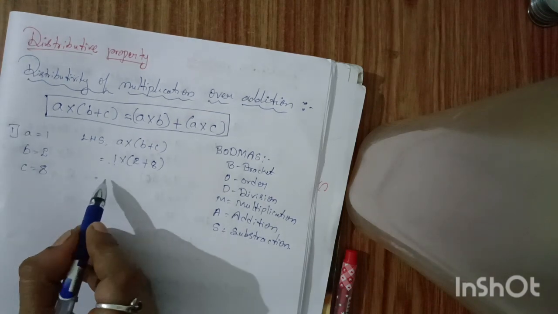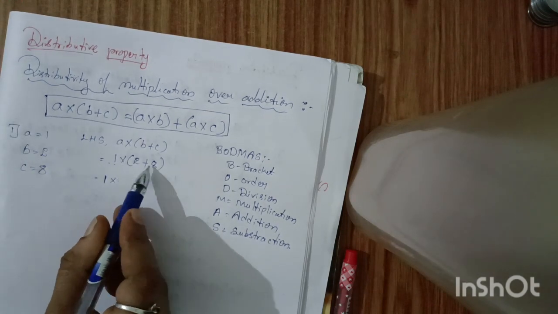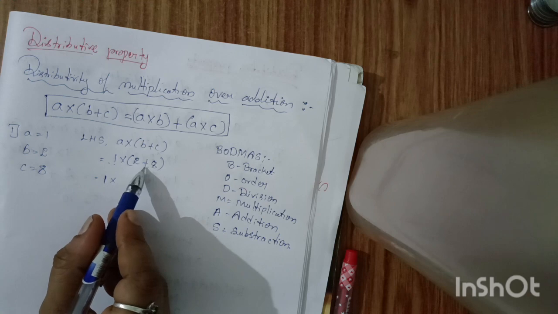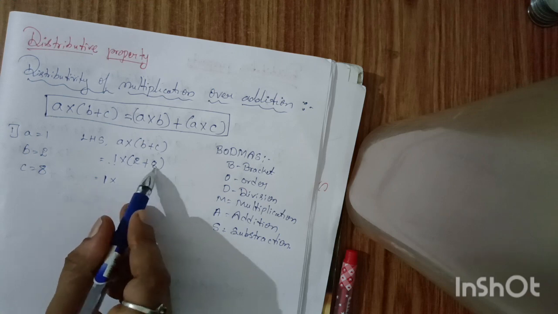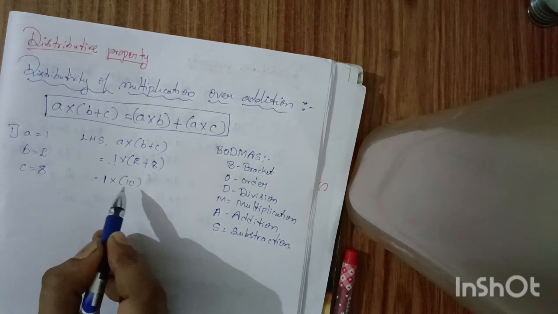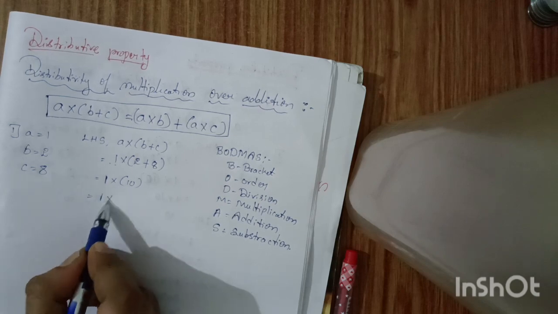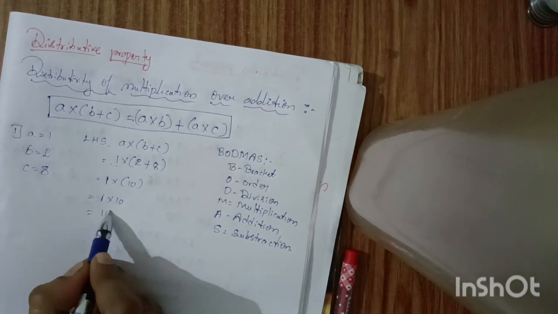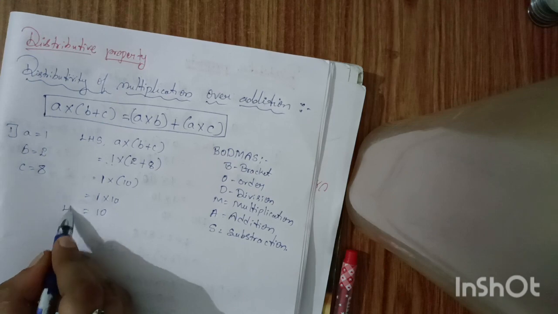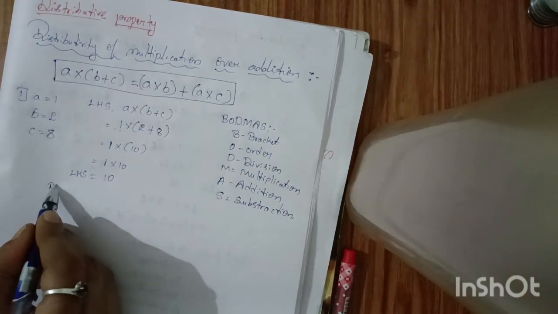So here firstly we have to simplify inside the bracket. Okay, so 2 plus 8 we get 10. Next remove the bracket: 1 into 10 means 10. 1 tens are 10. So this is what we get for the LHS. Next we will check the RHS.